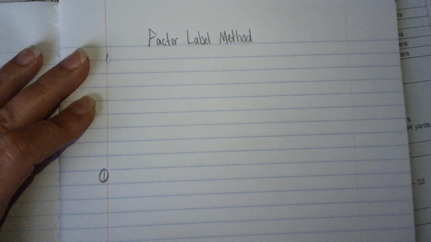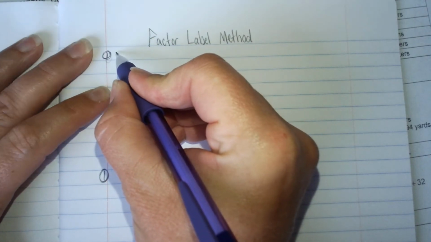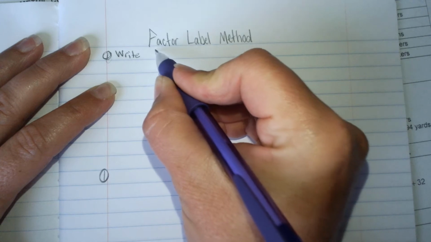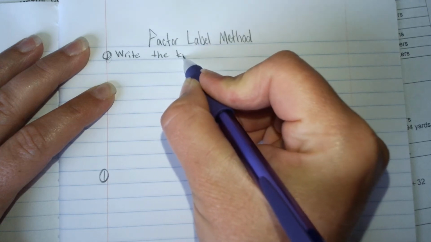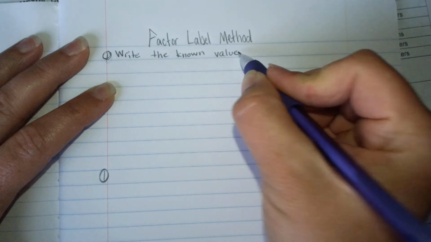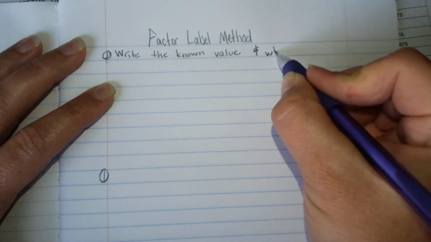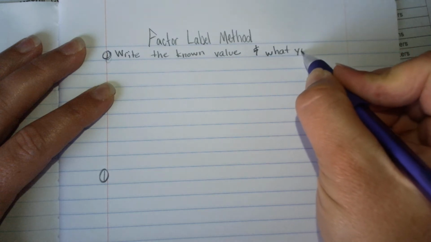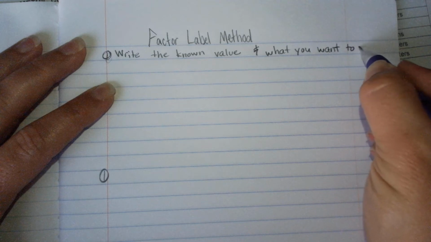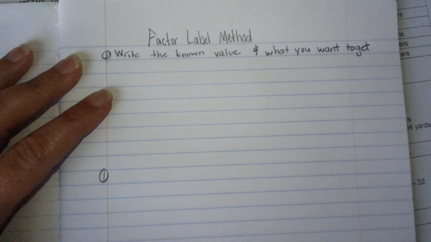So write down your known value, and what you want. What you want to get.